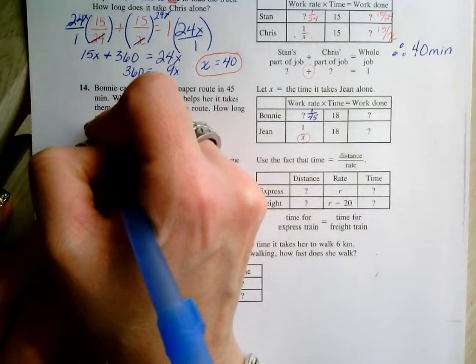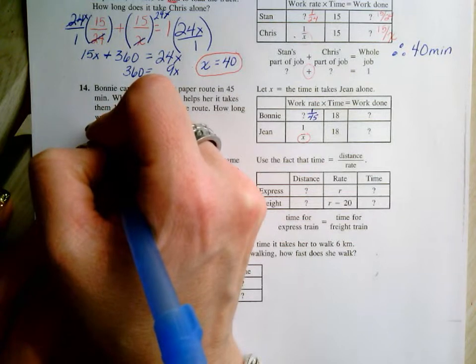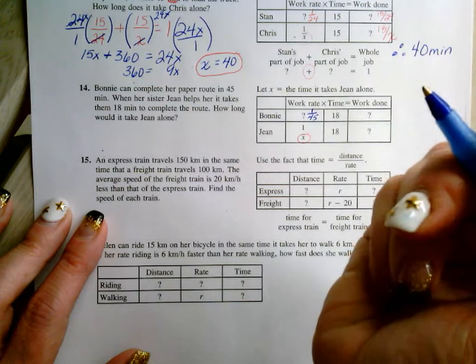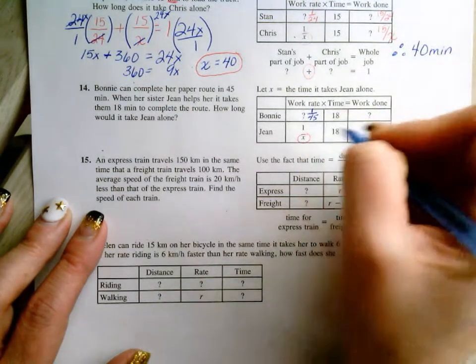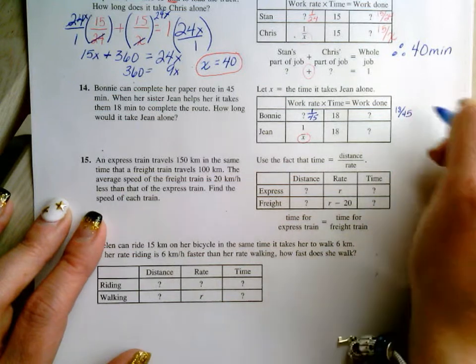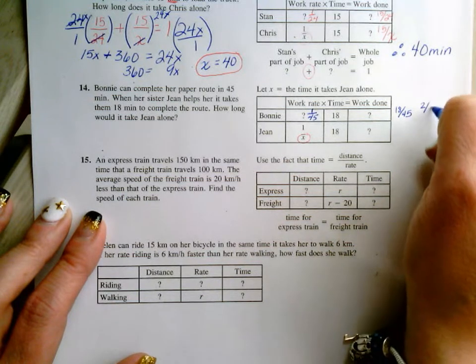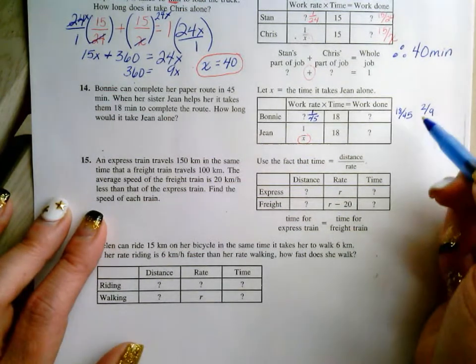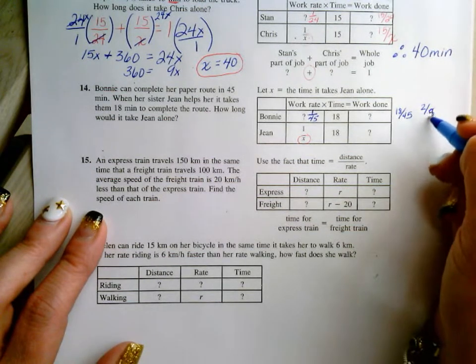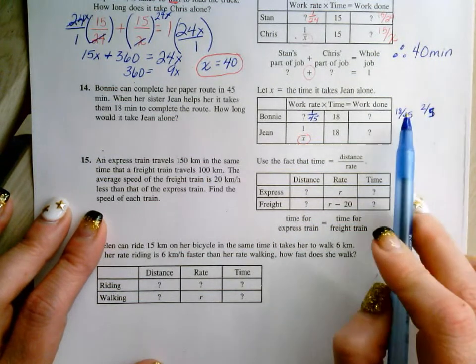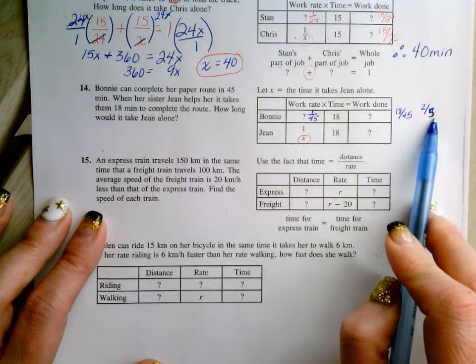I guess I can squeeze it in. Which, by the way, reduces. So, 18 over 45. You guys want to reduce that by 9? Make our numbers a little cleaner. 18 divided by 9 is 2. 45 divided by 9 is 5.